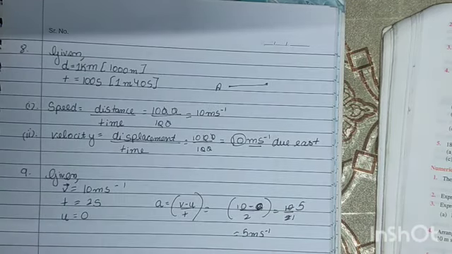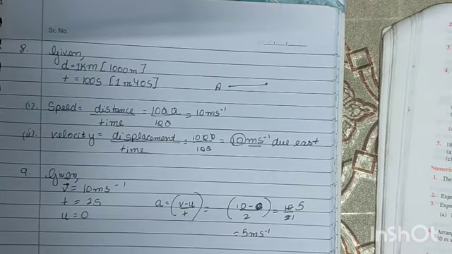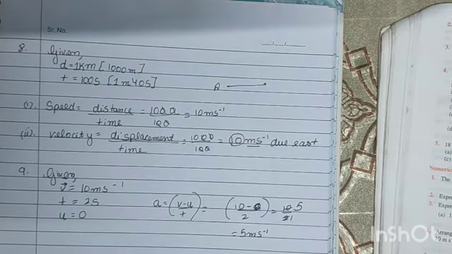Now the 10th numerical is the same. You will do it yourself, and we will do other numericals in the next video.